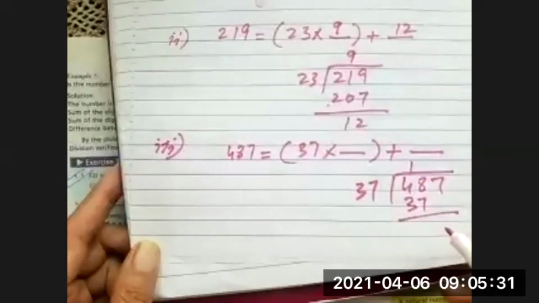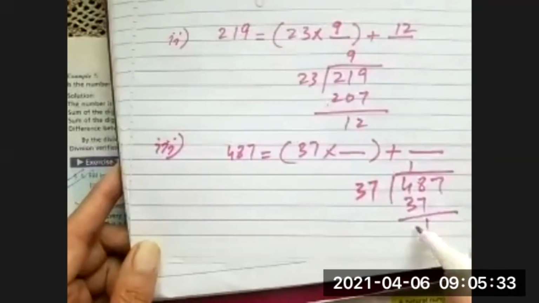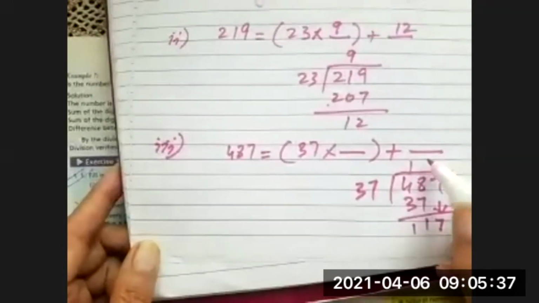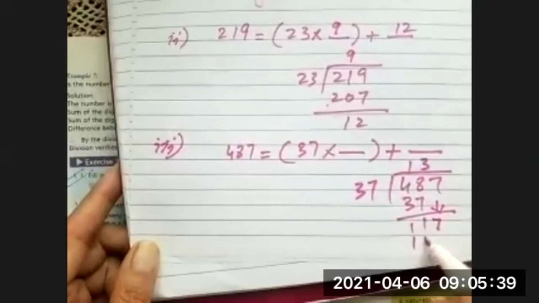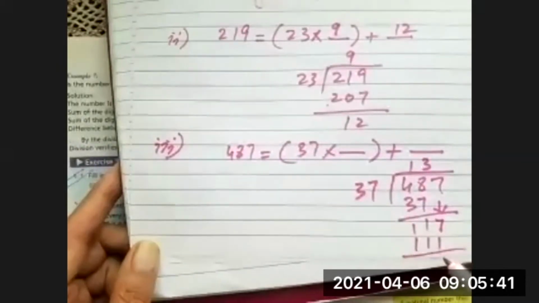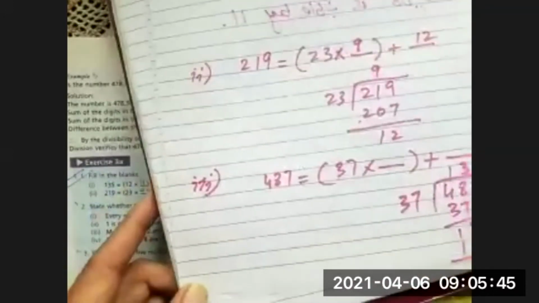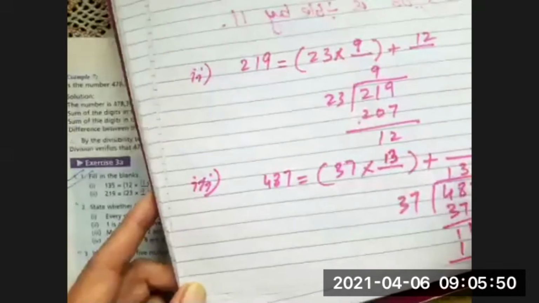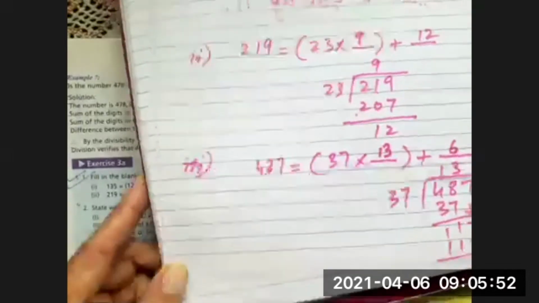You're left with 11. So you will put down this 7. 37 3s are 111. You are left with 6 here as your remainder. The answer is 13 will be your quotient and 6 is your remainder.